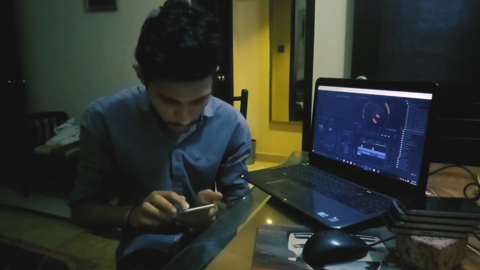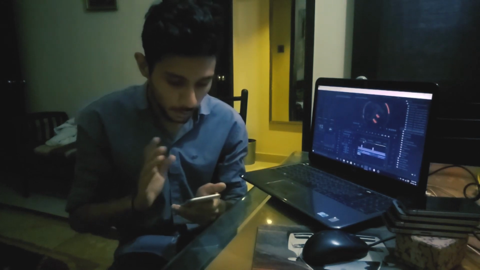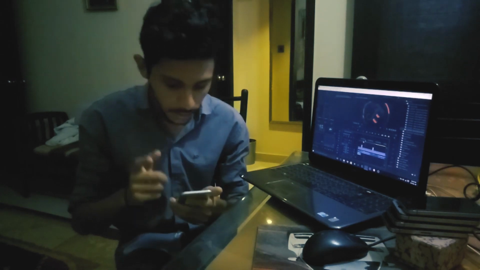So as you can see, this is the original one, and this is the one I edited before. So it's a tutorial on making a better color gradient via Lightroom. This is the original one, and this is the edited one.